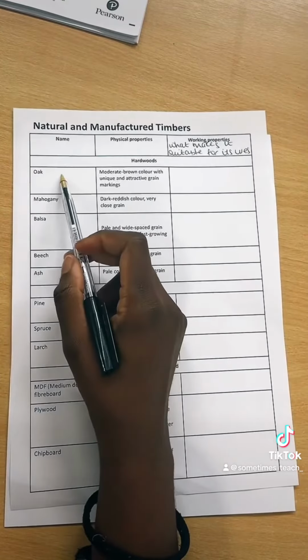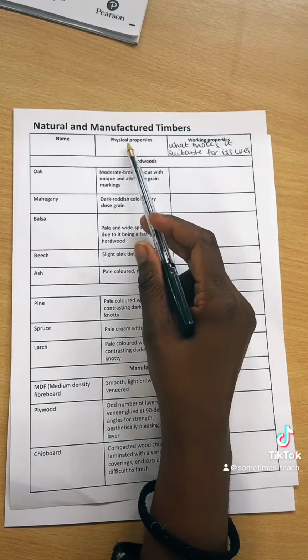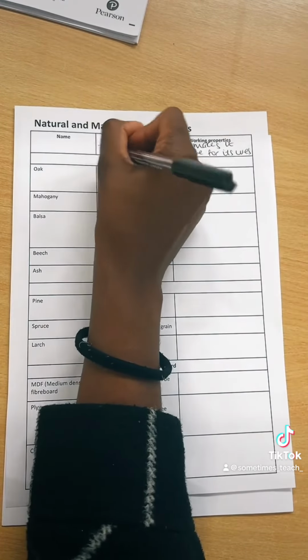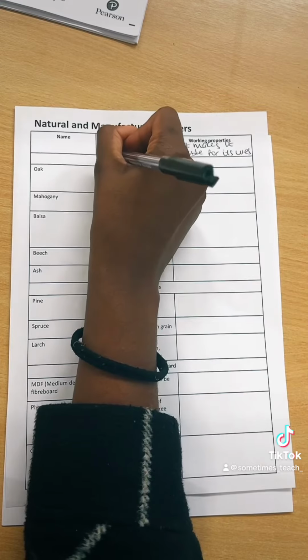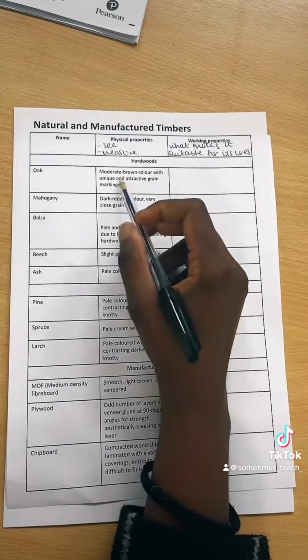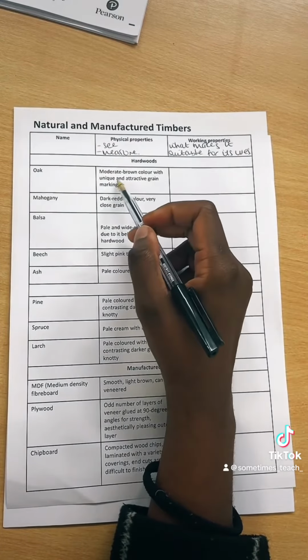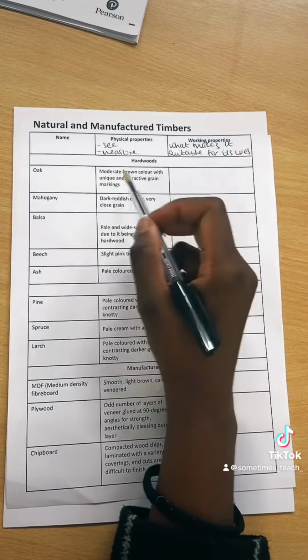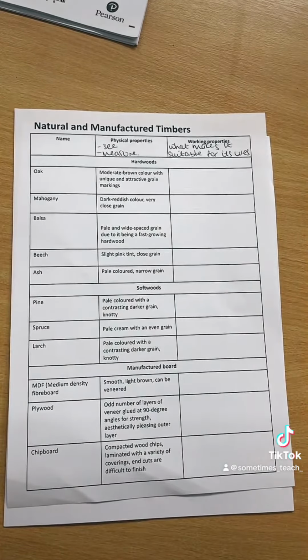So you've got oak, right? And a physical property. Physical means what you can see and what you can measure. So moderate brown colour with a unique and attractive grain, and we know it's a hardwood. Okay. Now, does anybody know a working property of oak?